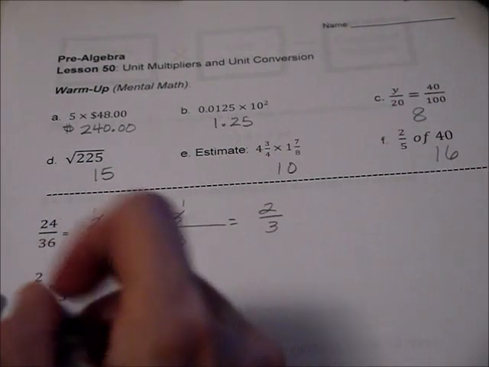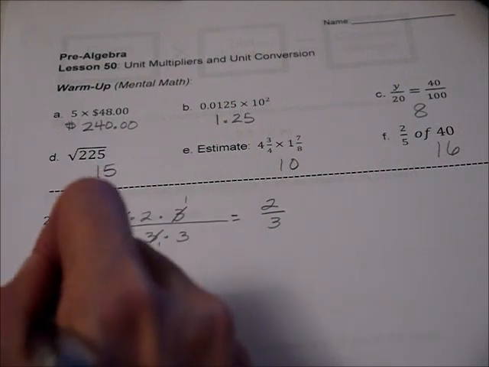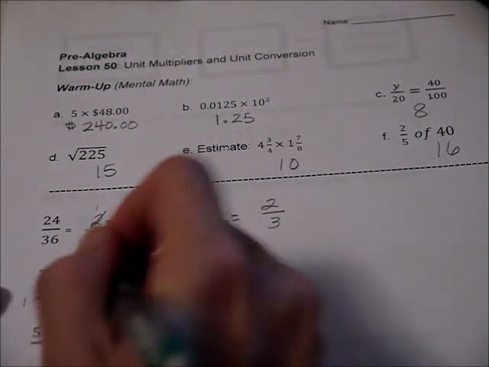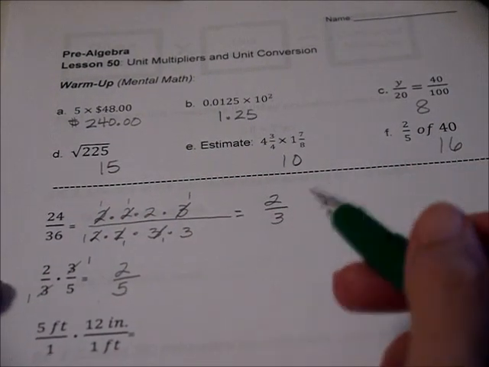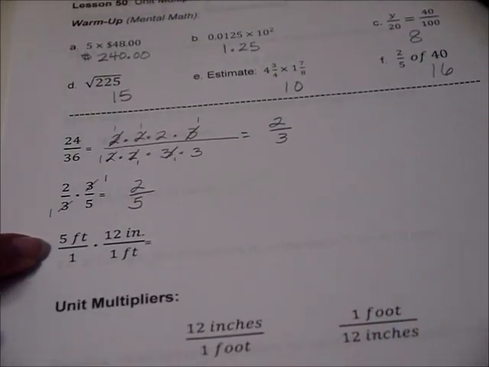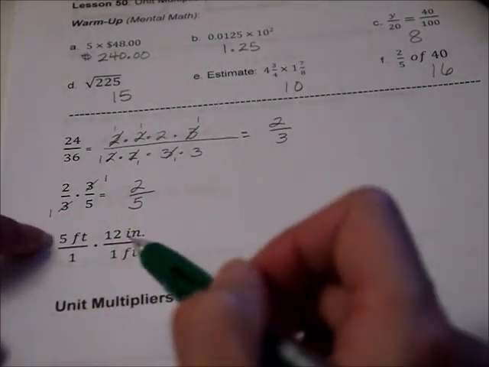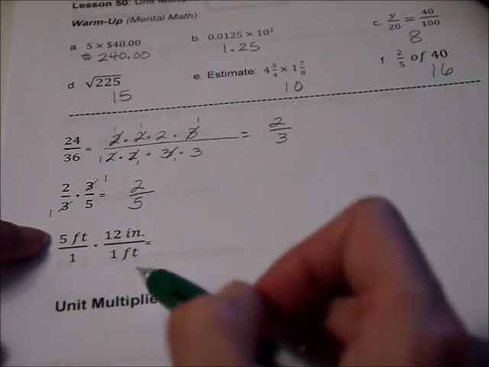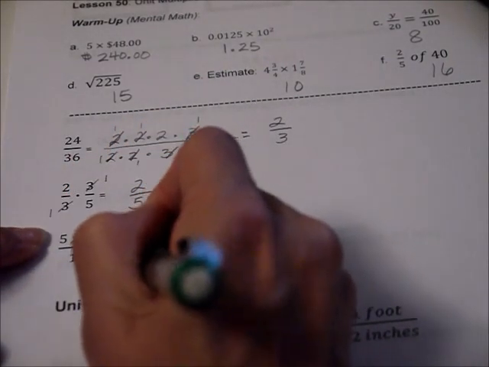And we also can cancel this thing. Remember, we can cross cancel, so that would become 2/5. The reason we're showing you that is to show you that we can do the same thing with units. Here we have units, okay? And we can also cross cancel and cancel straight up and down with units. So notice here we have feet and feet. Those get to cross out as well.